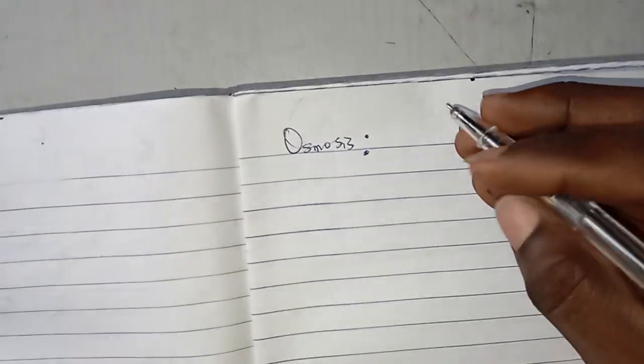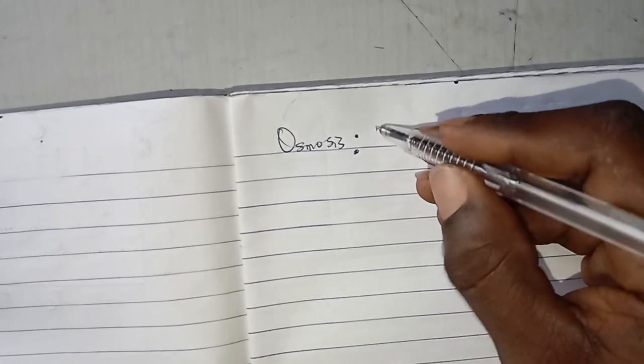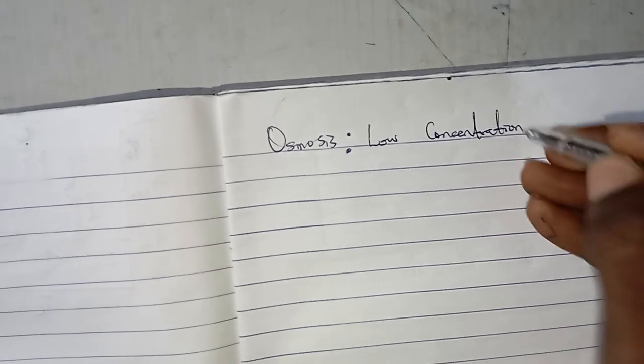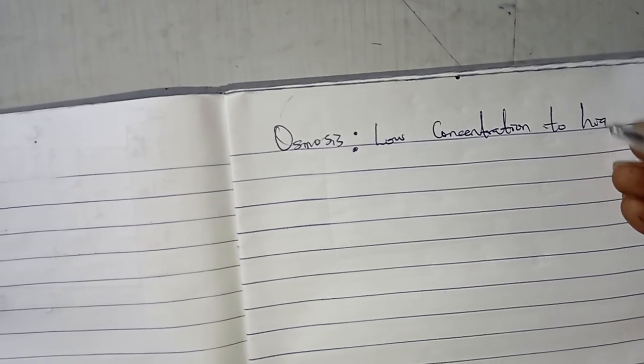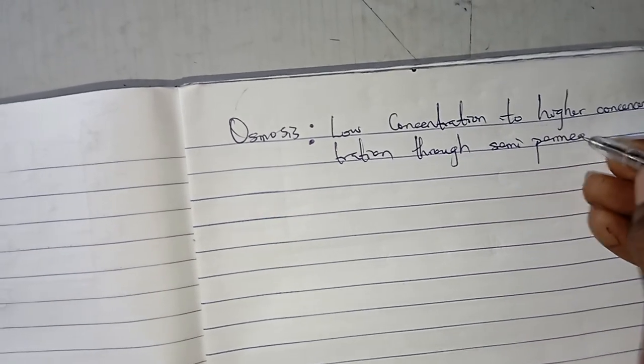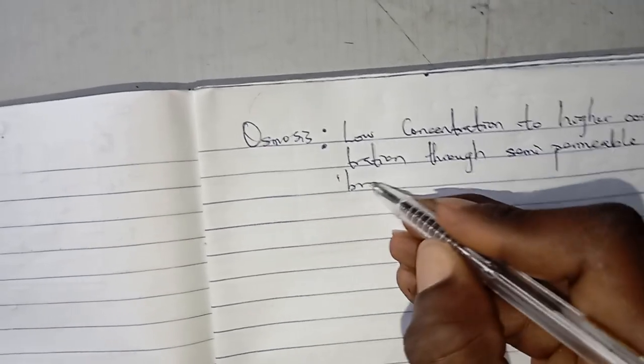But when something moves from low concentration to a higher concentration, we say that is osmosis. And the difference is that osmosis occurs through a semi-permeable membrane.